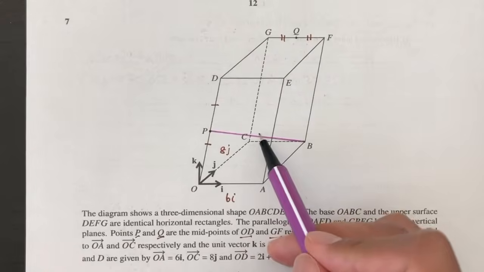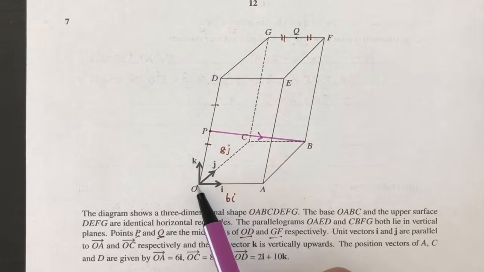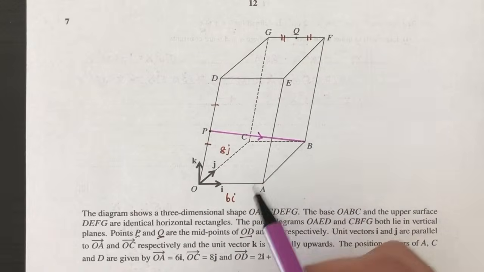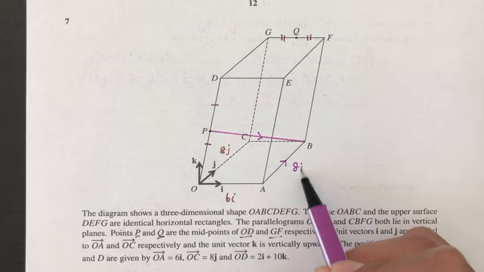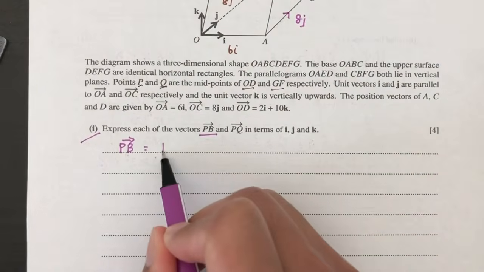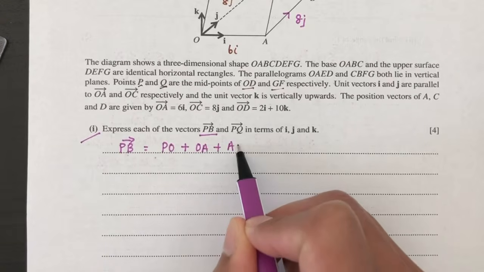So to find PB, you have to go from P to O, so PO, then from O to A, and then A to B. So AB is the same as OC, which is 8j. OA is 6i, so we have to find this one. So let's write this down. PB will be PO plus OA plus AB.